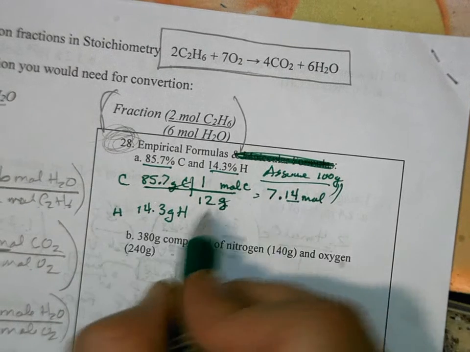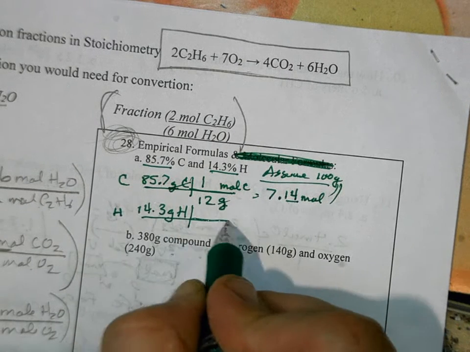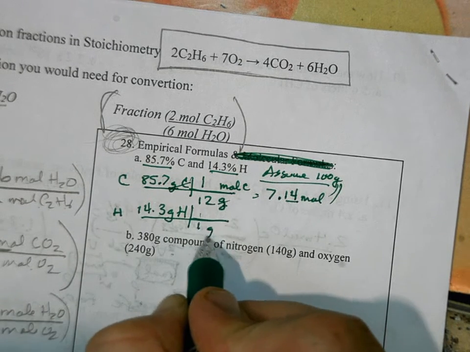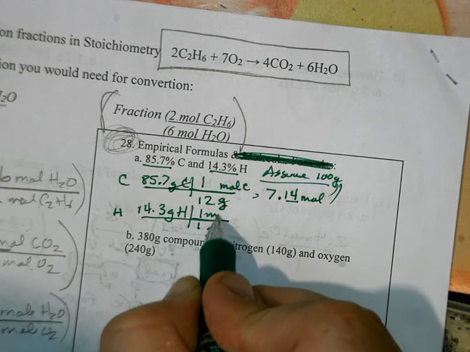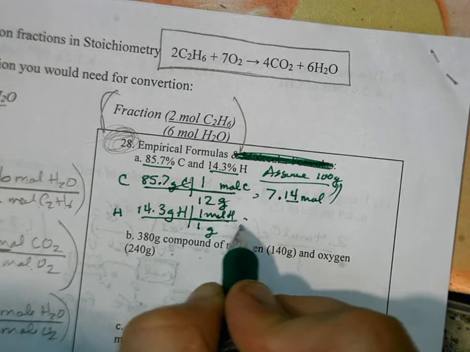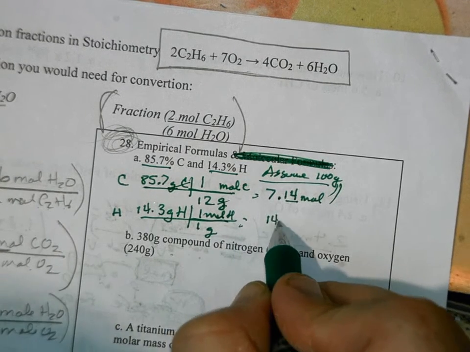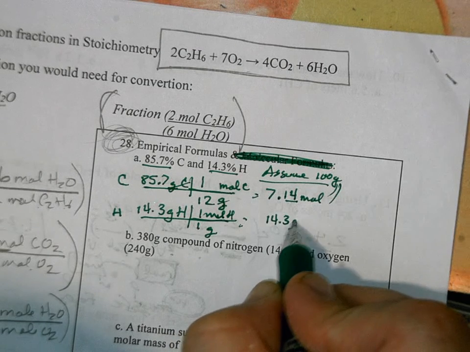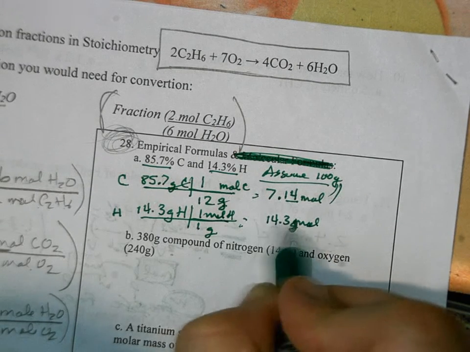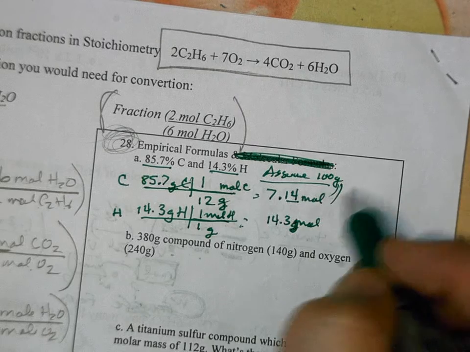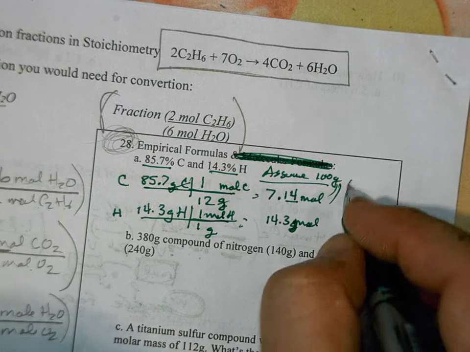Now let's do the same for hydrogen. Well, actually hydrogen's easy, because there's 1 gram of hydrogen in 1 mole of hydrogen. So that's pretty easy. We end up with 14.3 moles of hydrogen. So the next step is, after we convert these into moles.